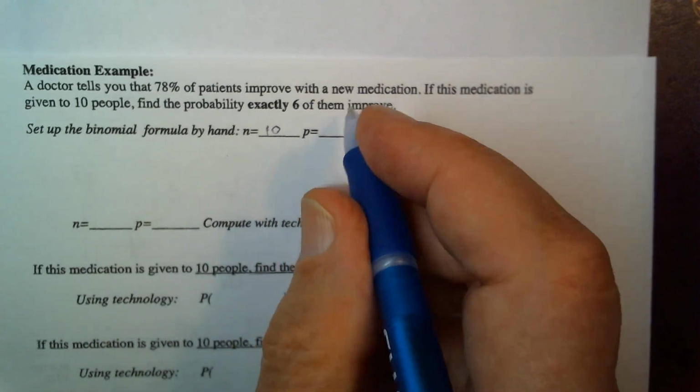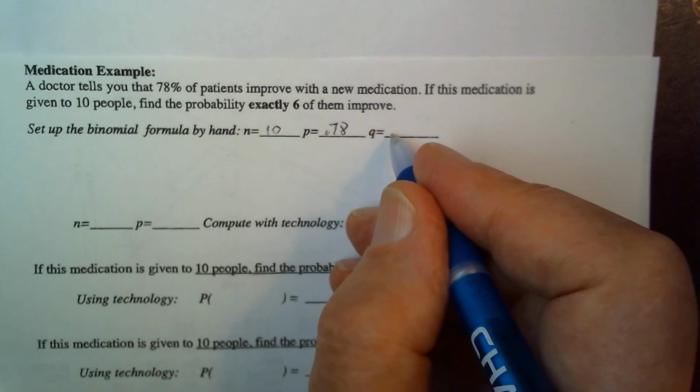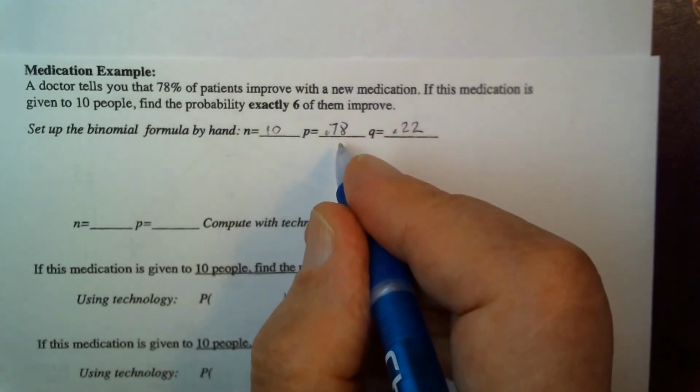p is equal to 0.78. And q would be equal to 0.22, 1 minus 0.78.